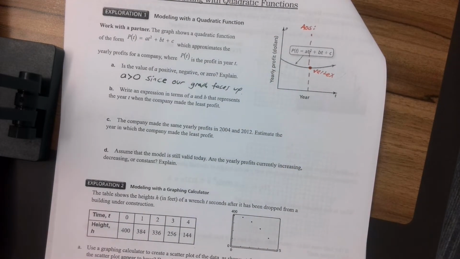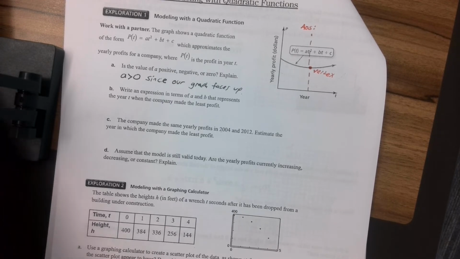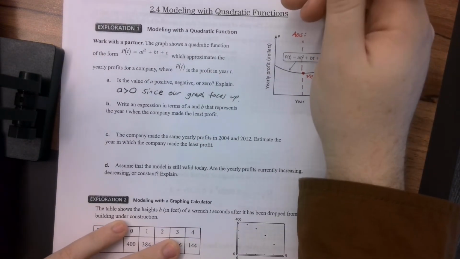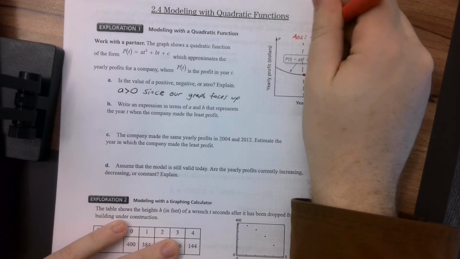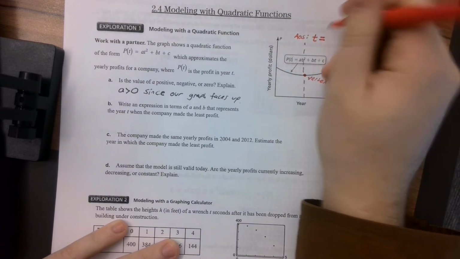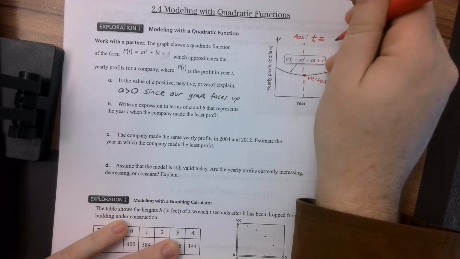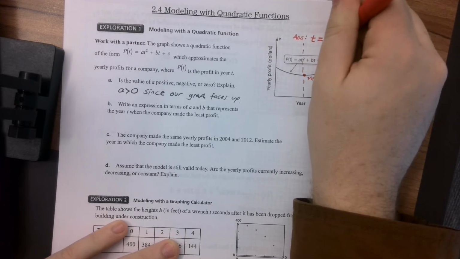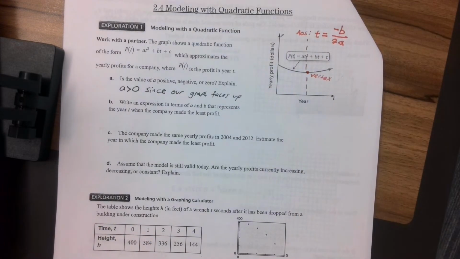Well, we know the formula for the axis of symmetry is x equals negative b over 2a. But we're not dealing with x's in this problem, right? What are we using instead of x? We're using t. Well, the equation that we use to find our axis of symmetry is negative b over 2a.